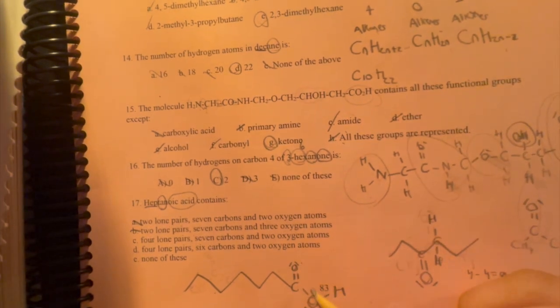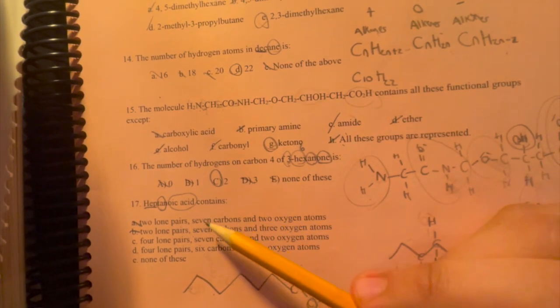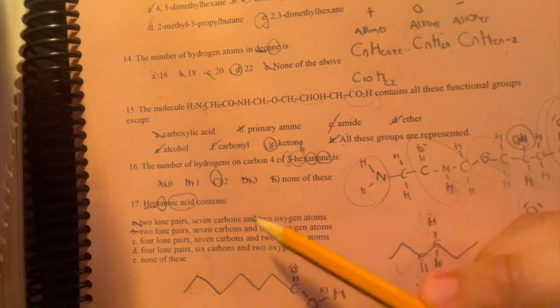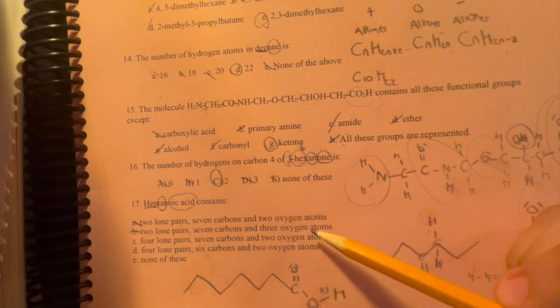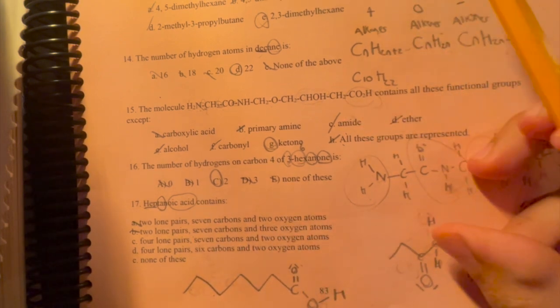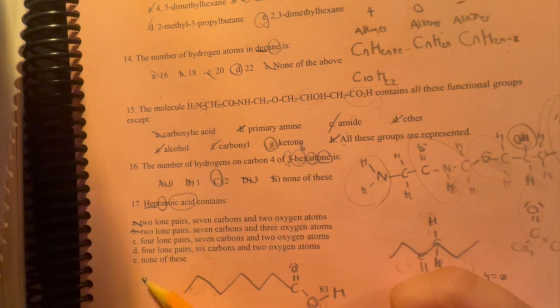Okay, let's see here. 4 lone pairs. Yes, that adds up because we have 1, 2, 3, 4. 7 carbons. That's good. Okay, and 2 oxygen atoms. Yes, that's right. Okay. Let's see, it's promising. Let's look at D. 4 lone pairs, 6 carbons. No, that's already wrong because it's a hat. So it'll be C.